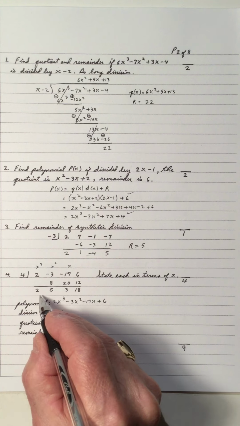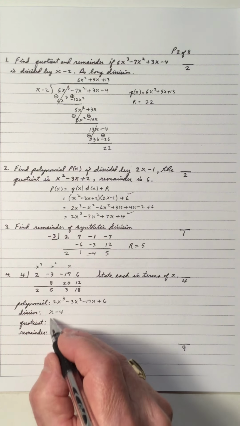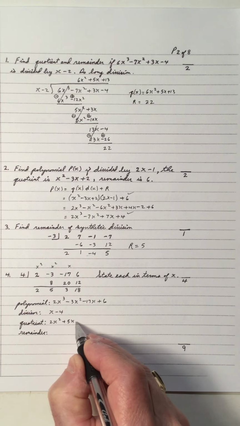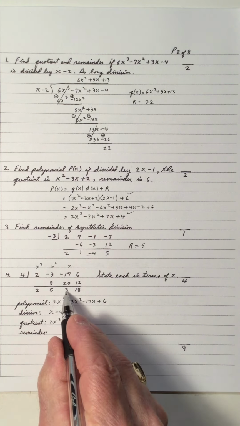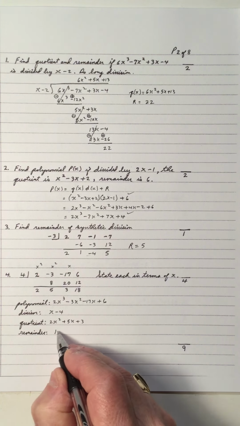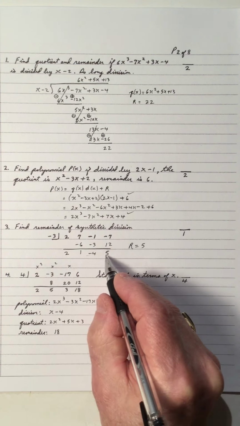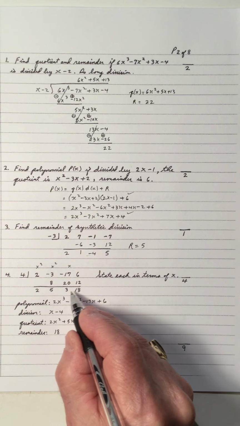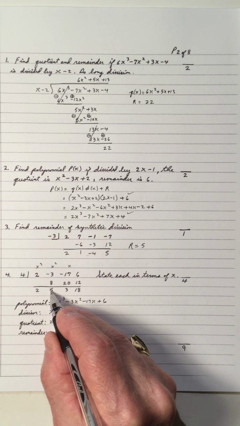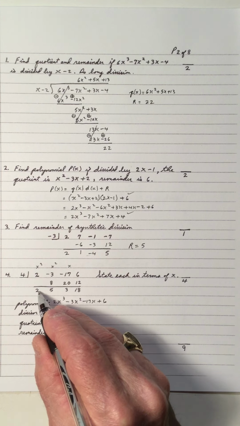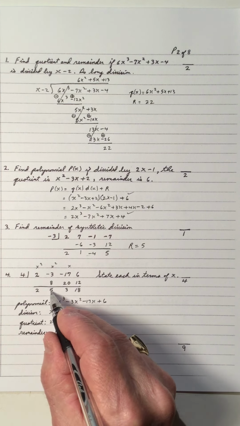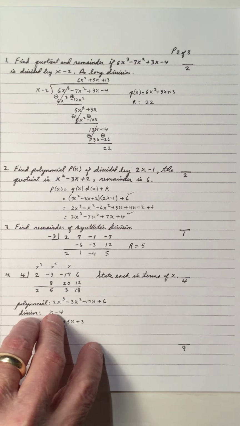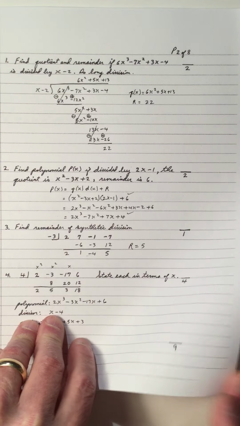And the quotient is, that's an x cubed, so this is an x squared, so it's 2x squared plus 5x plus 3. So the quotient is right here. And the remainder is 18. The remainder here is 5, remainder here is 18. That's a constant, that's a linear, that's a quadratic. So that's 2x squared plus 5x plus 3. If you got each one of these, give yourself a mark. Total of 9 for the page.